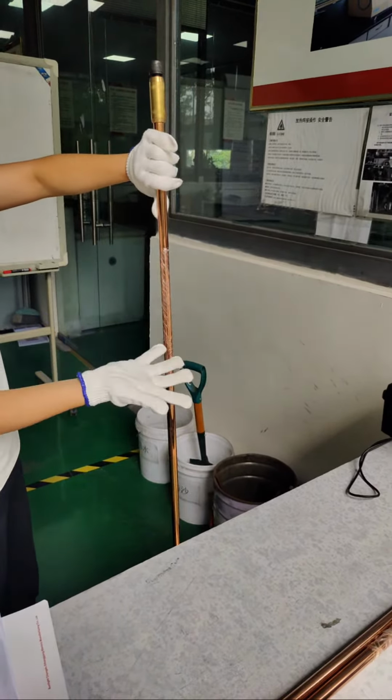Okay. That's the second experiment on the electrode. So let's come to the third experiment.